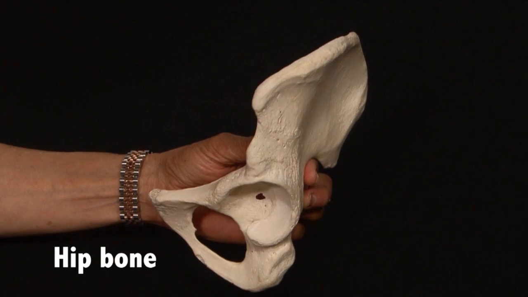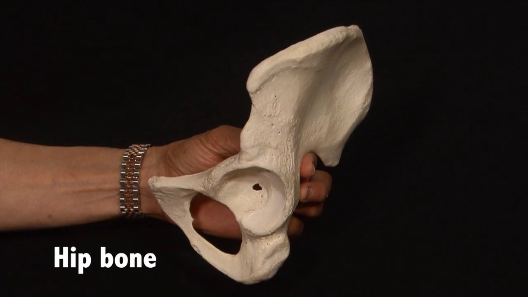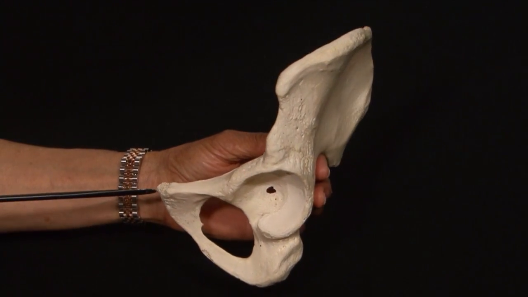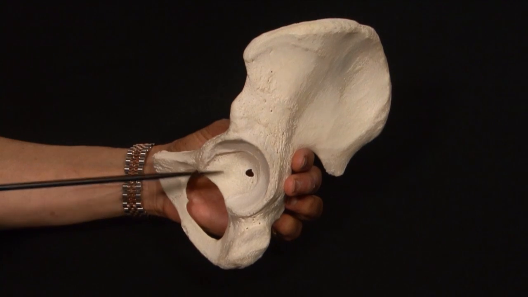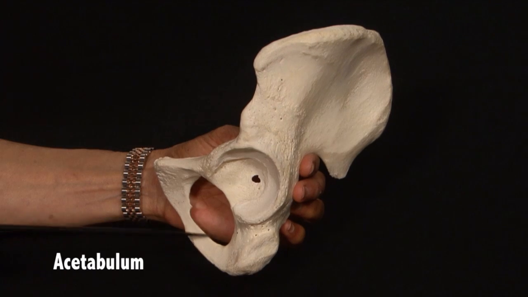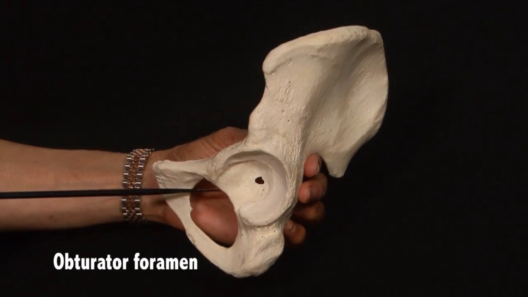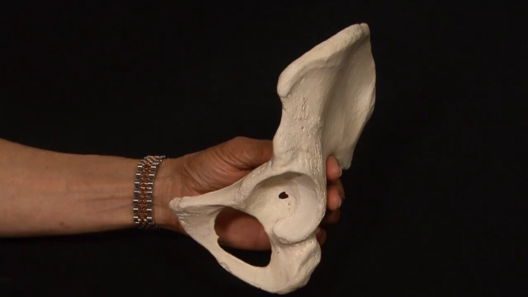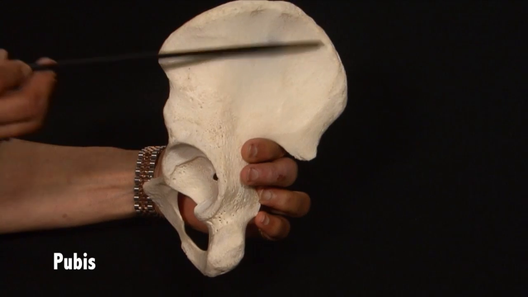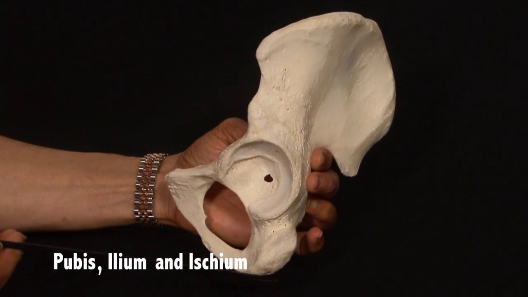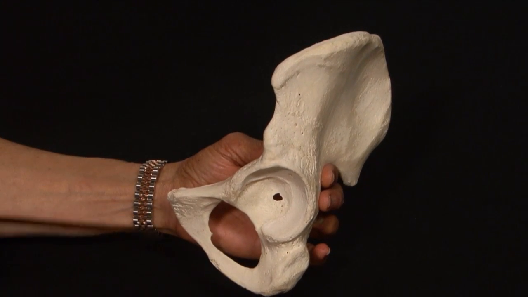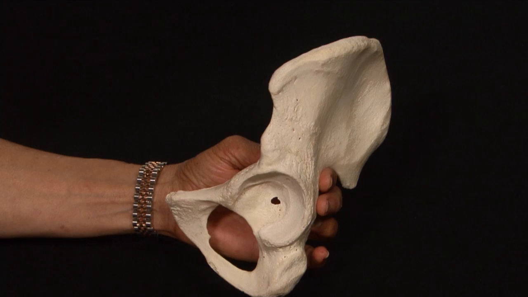The hip bone is a large irregular bone which joins with its fellow in front to form the pelvic girdle. This depression is the acetabulum, while this foramen or opening is the obturator foramen. Hip bone has 3 parts: pubis in front, ilium above, and ischium below. In children, these 3 parts are connected by cartilage.